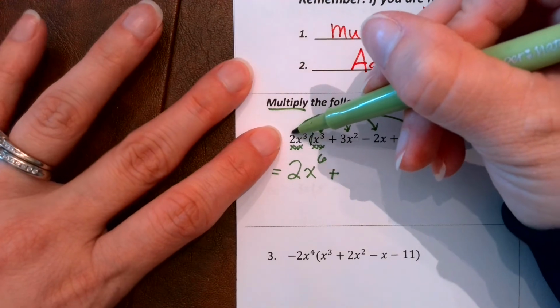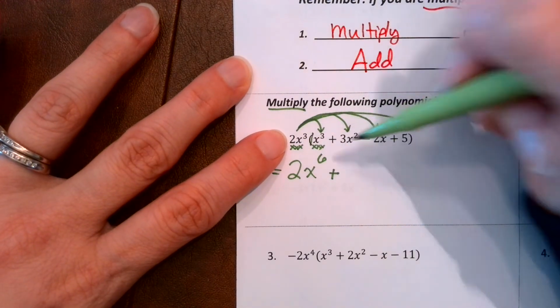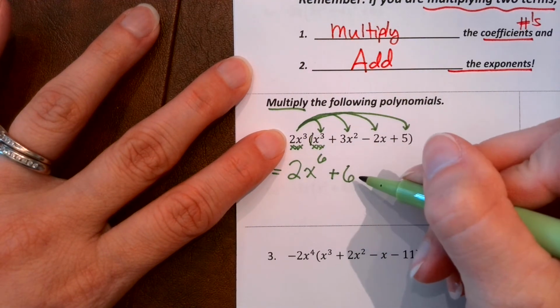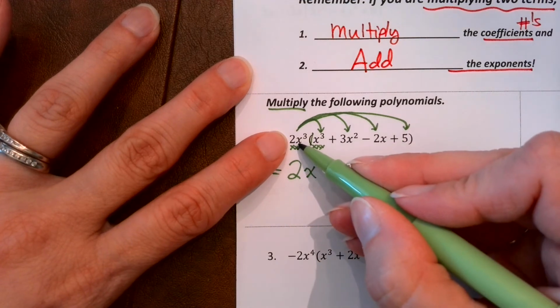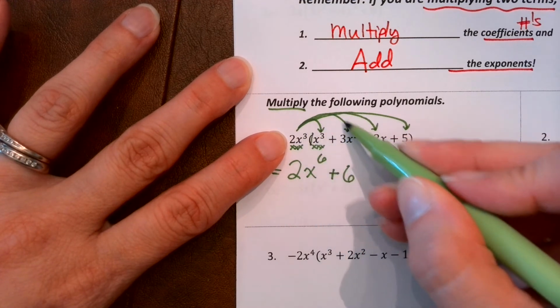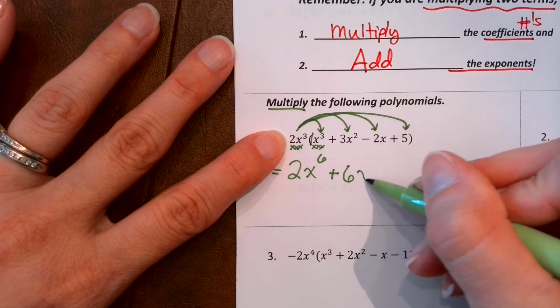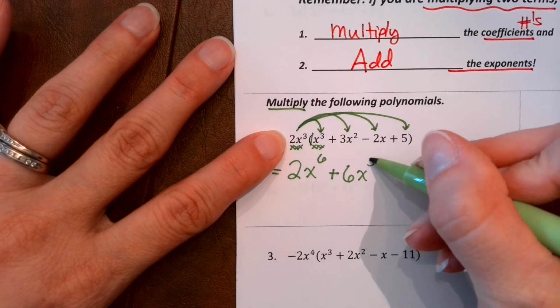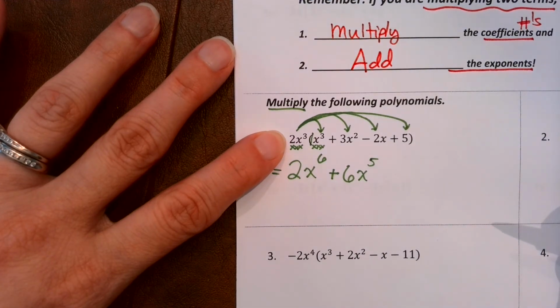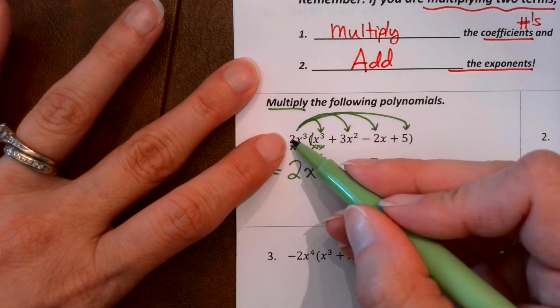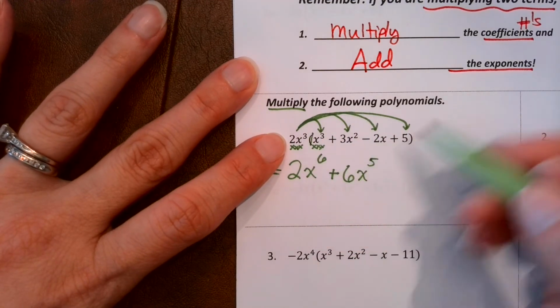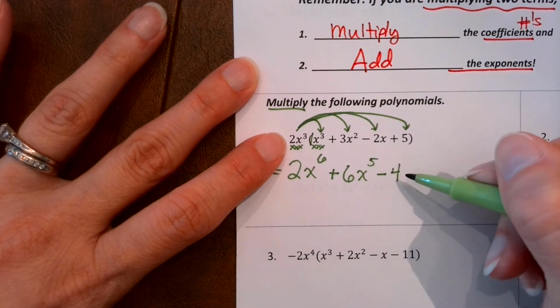Let's just do the numbers. 2 times 3 makes 6. Okay, now how many x's? Here's 3 x's joining these other 2, and that's going to be a total of 5 x's. Okay. 2 times negative 2 is going to be negative 4.